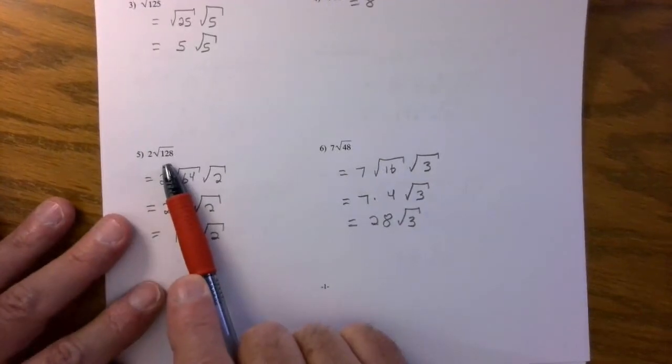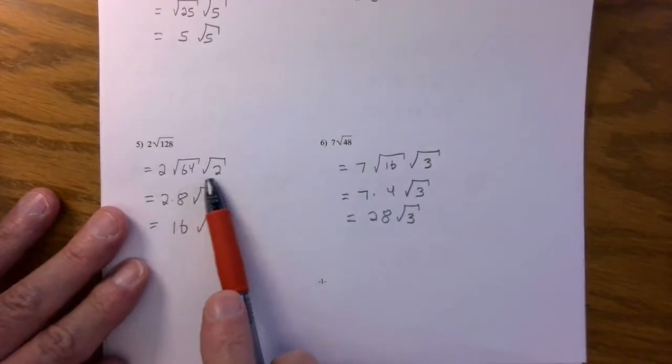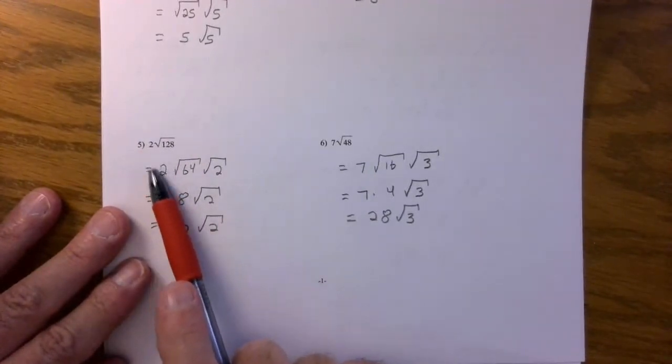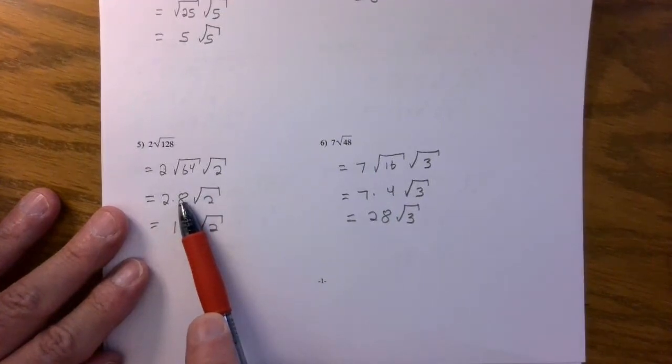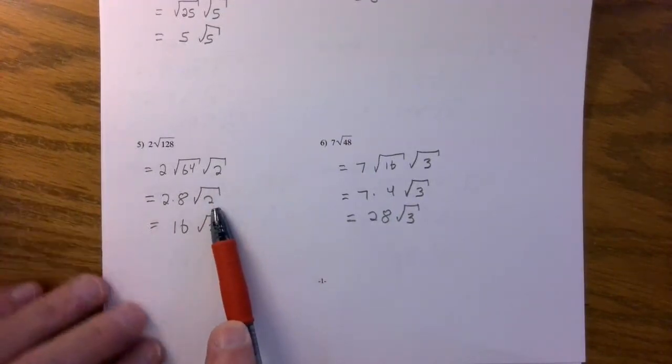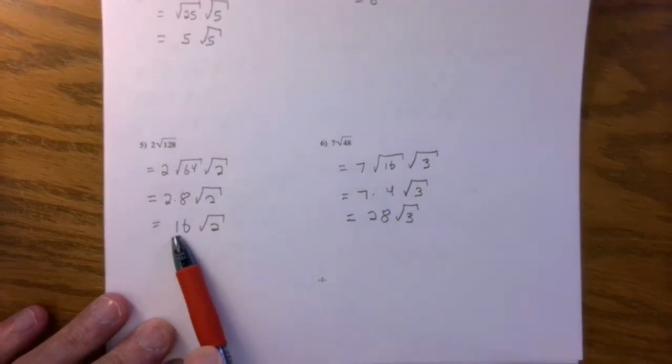All right, the square root of 128. So it's 64 times 2, and there's a 2 in front. Don't forget about the 2. Just leave it there. The square root of 64 is 8, and the square root of 2 just comes along. Just leave it there. 2 times 8 is 16. So there's your final answer.